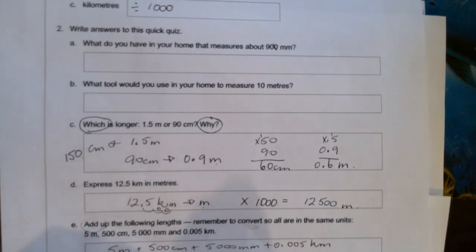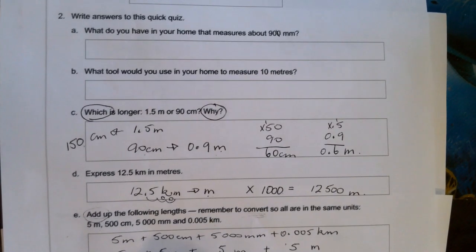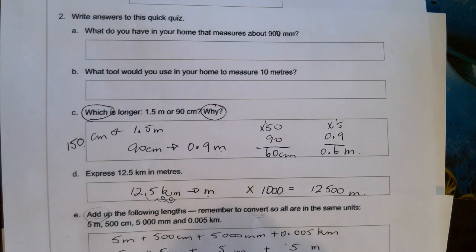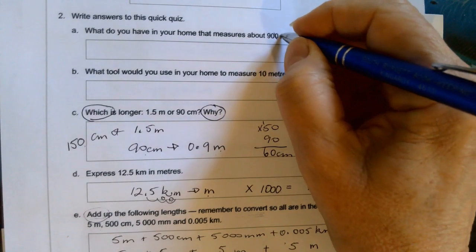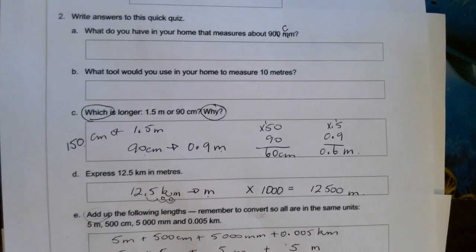Okay, a little quick quiz here. So, what in your home would measure 900 millimeters? I don't visualize 900 millimeters, so I changed it to centimeters. So I would say that it is 90 centimeters, which is just less than a meter. So think of things around your home with just less than a meter. Such as the height of your kitchen bench, things like that.